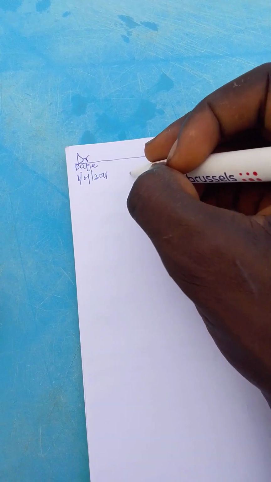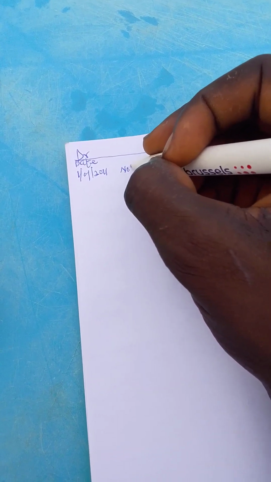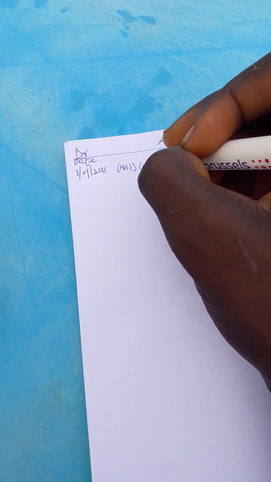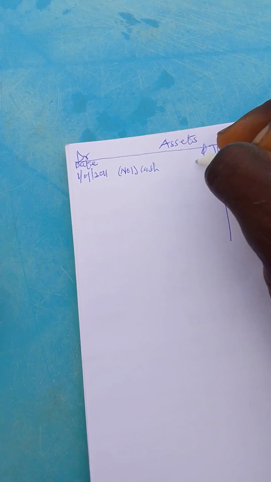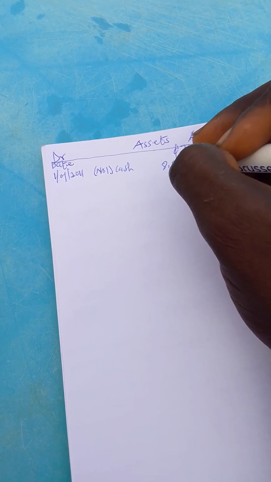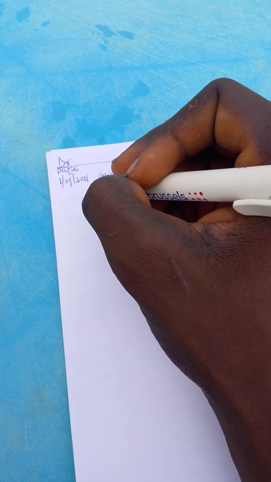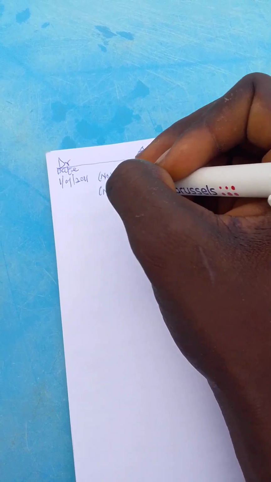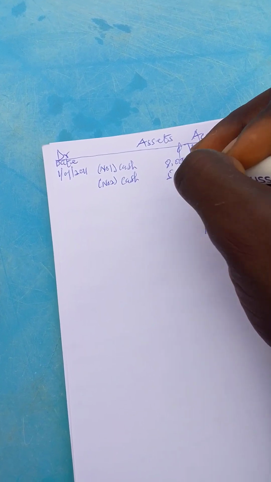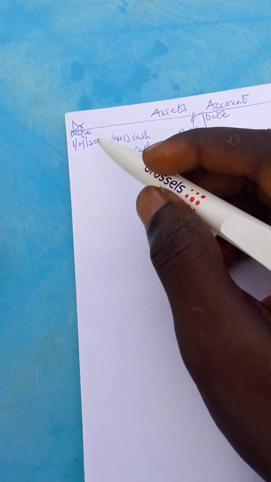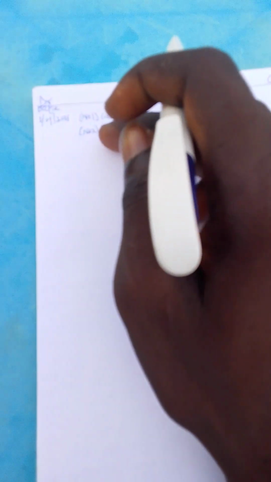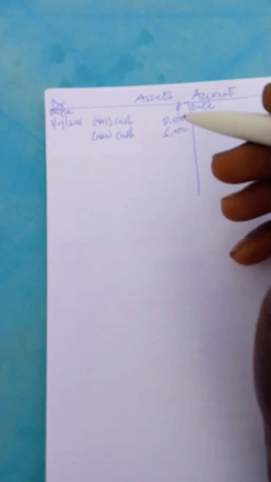So I'm going to use number 1, cash, because we use cash, $8,000. And asset number 2 was also bought with cash, which is 5,000. So in the year 2011, these were the two assets that were purchased.